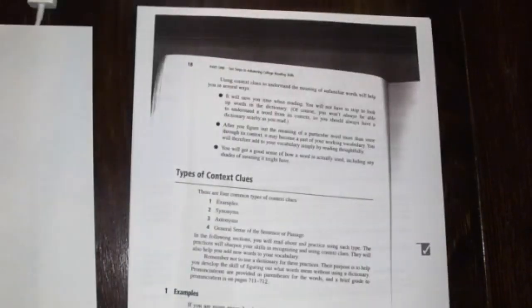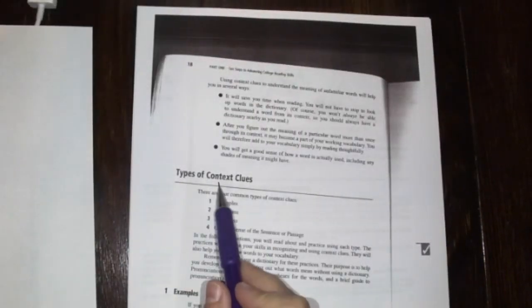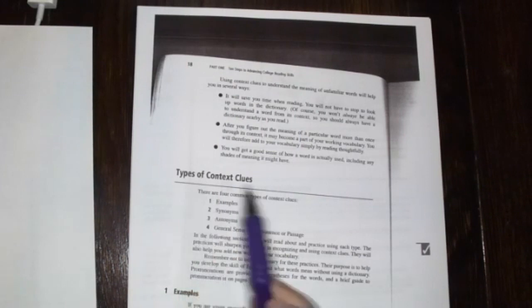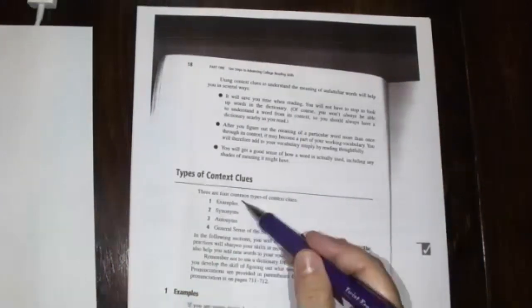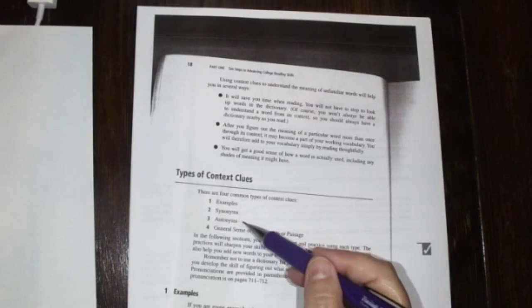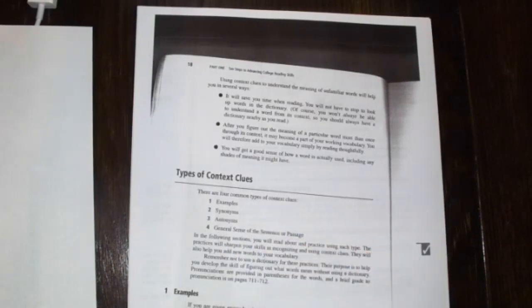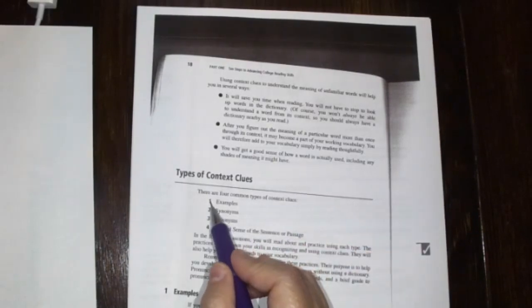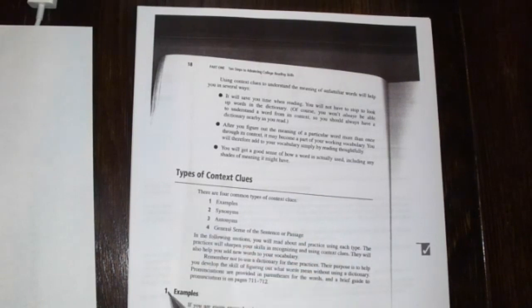So first thing I'm going to do is just page through here. The first thing that I'm noticing is types. There's types of context clues. And then there's this numbered list: examples, synonyms, antonyms, the general sense of the sentence. I'm noticing that there is this number 1 and this number 1, and it's examples.